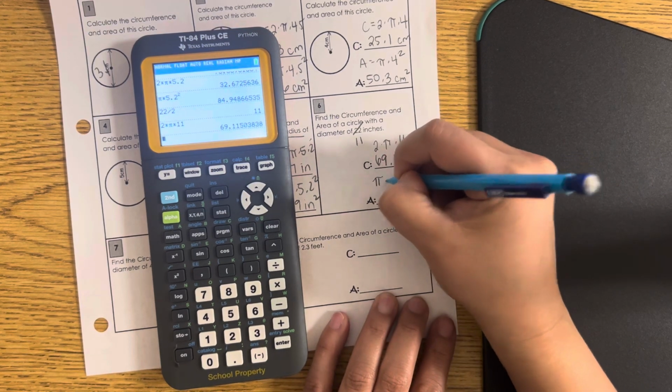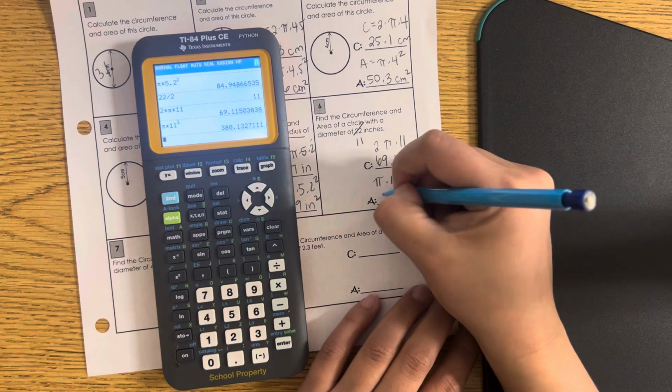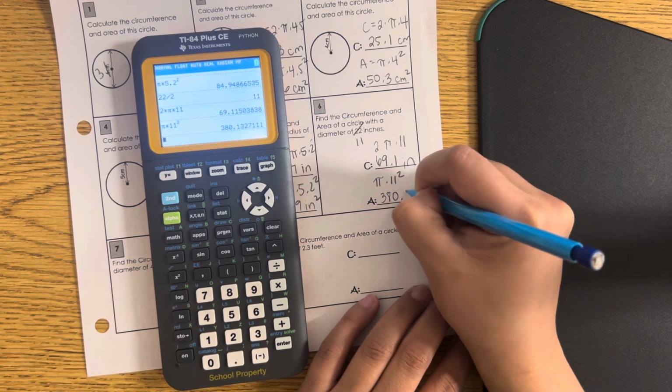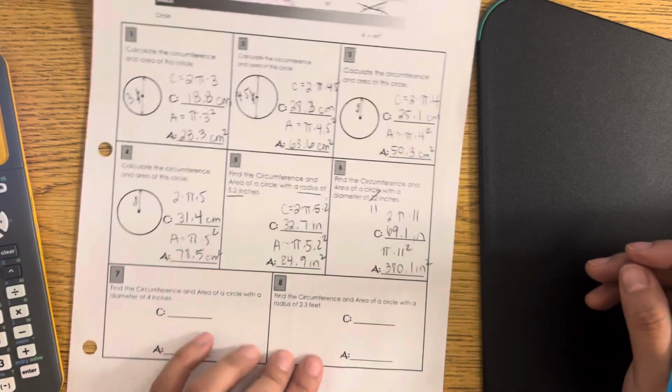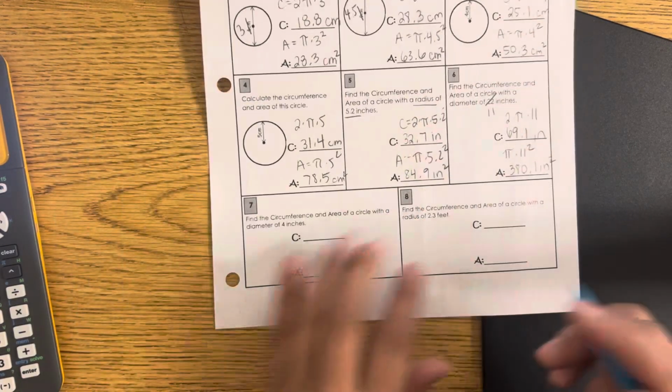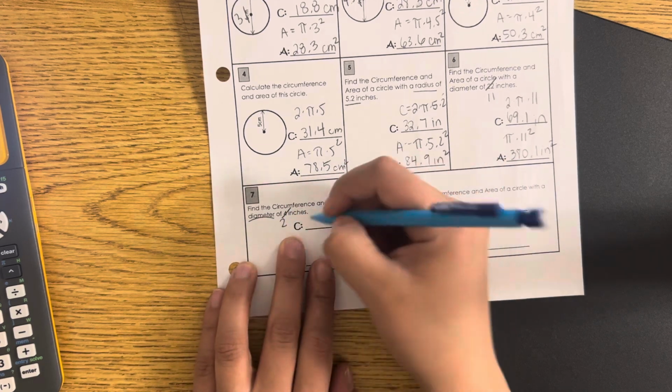Area would be pi times 11 squared, and that would be 380.1 inches squared. One more or two more. The circumference and area of a circle with a diameter of 4. Again, if it mentions diameter, cut it in half. So instead of 4, we're going to use 2.